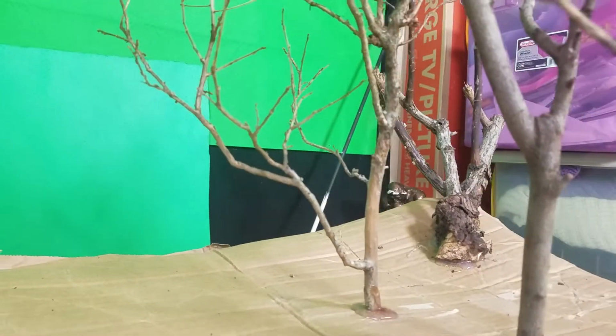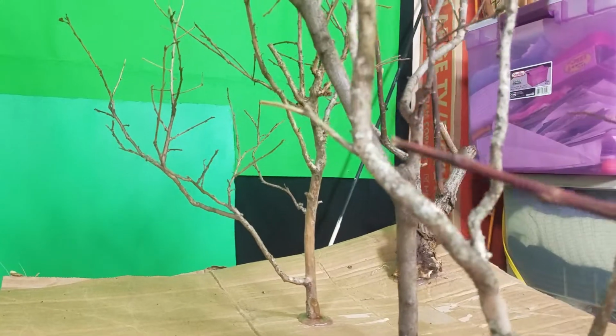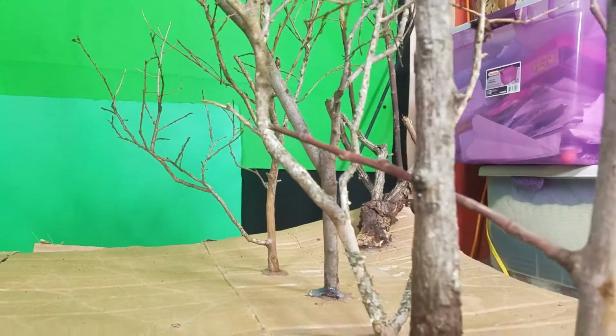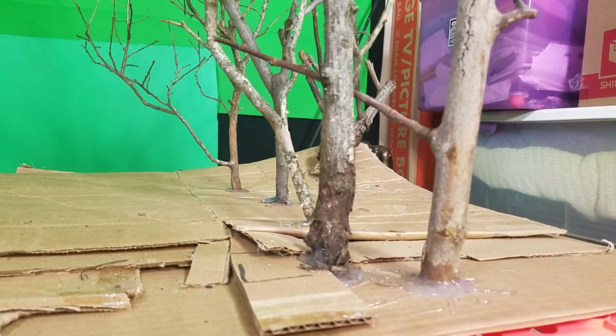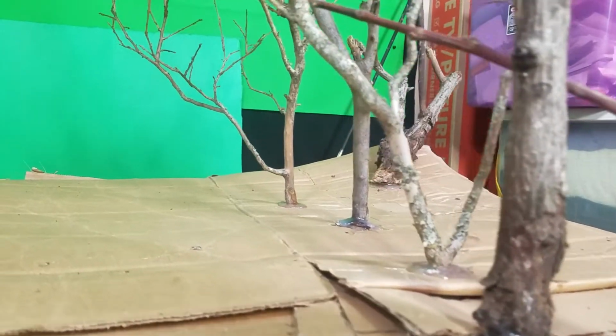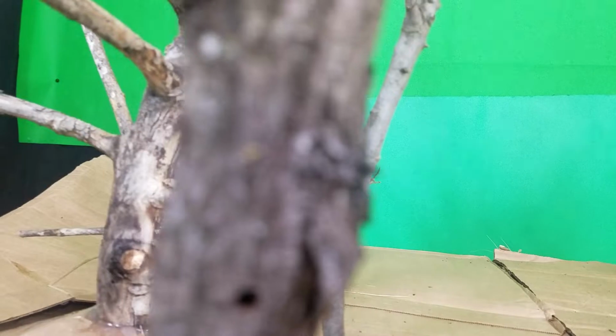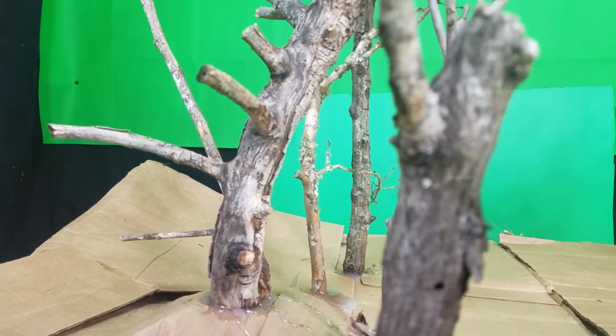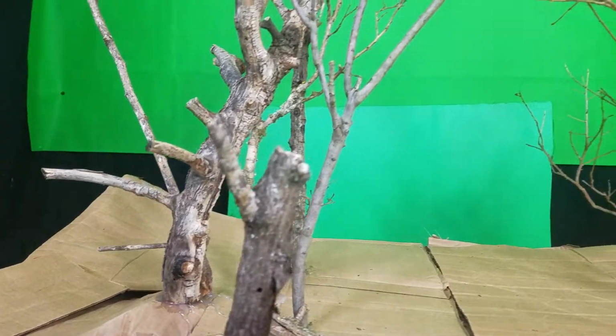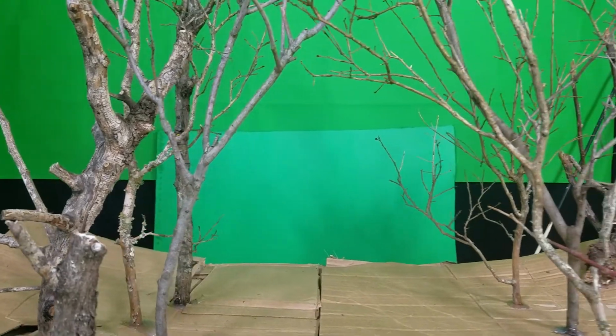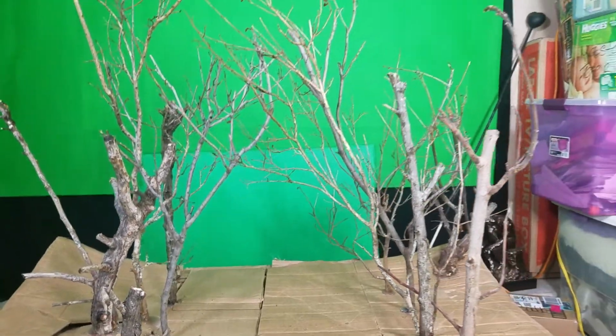Isn't this cool? Or am I the only one that thinks this is cool? I like geek out over this stuff, but just creating that sense of traveling through a forest. These branches really do the trick, and just seeing them on camera gives you a real sense of that.